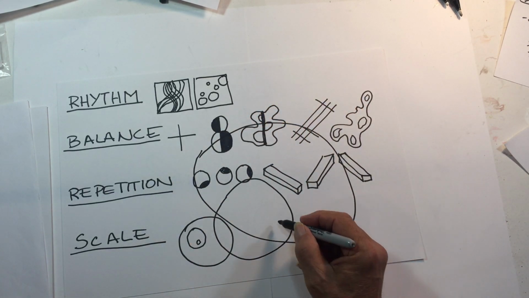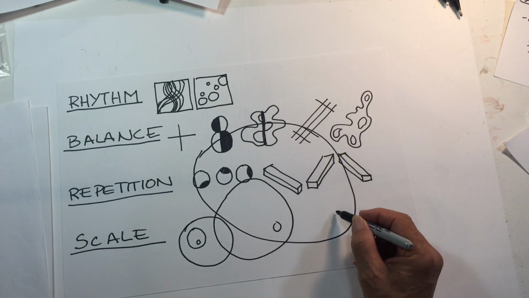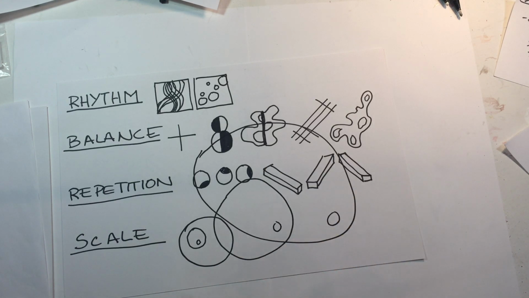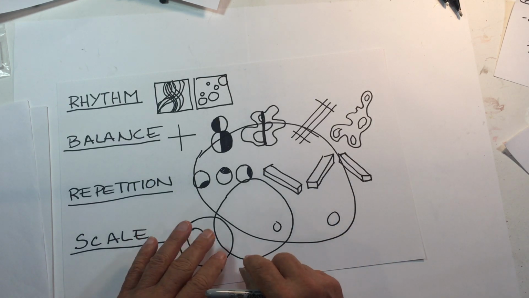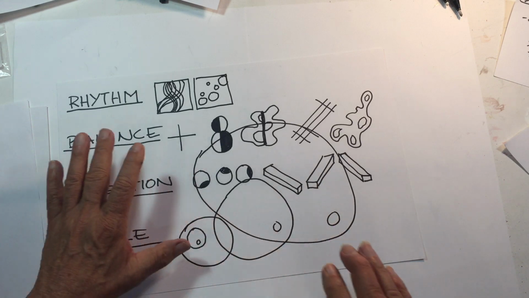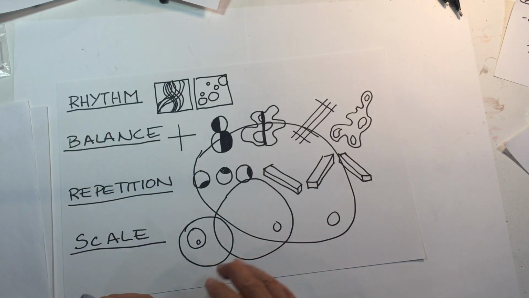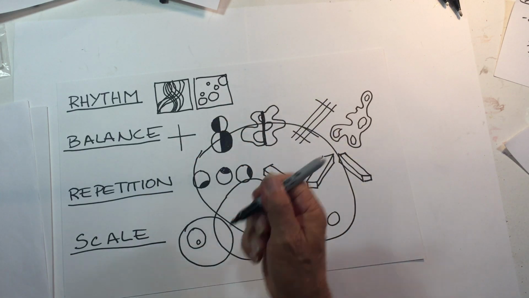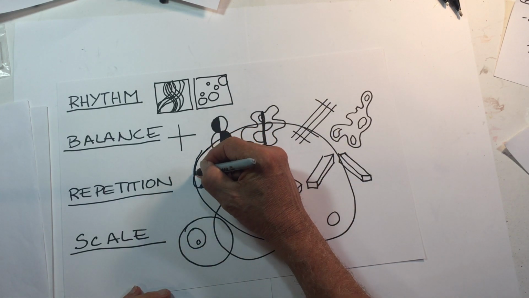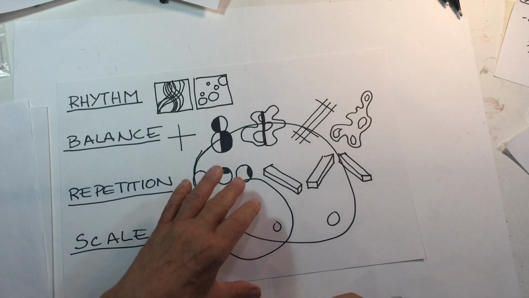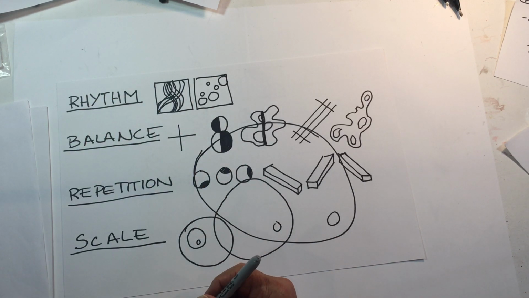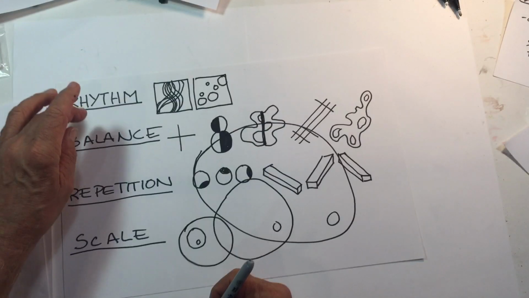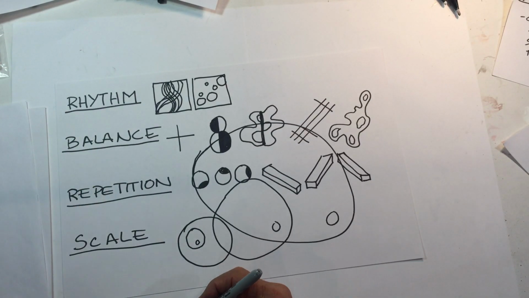Does that make sense? And you go back and you can put details of scale in. So scale is something that you can create drama with by the size, and you can even bring it into your pieces and encompass other things that you've drawn into that scaled piece. Of course, you can have transparencies or solid shapes and forms and things of that nature. So there we have rhythm, balance, repetition, and scale.